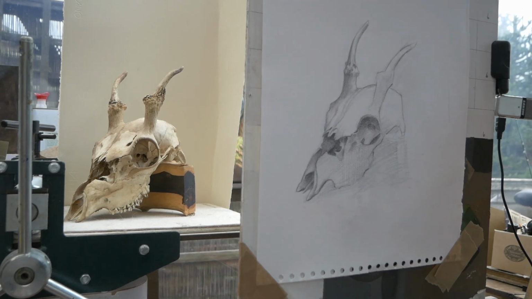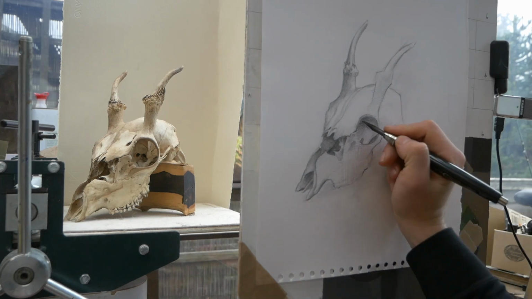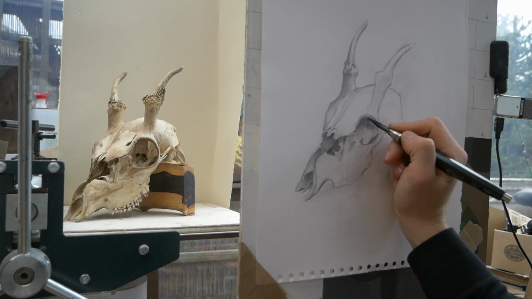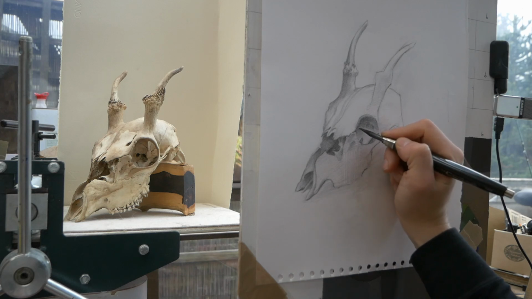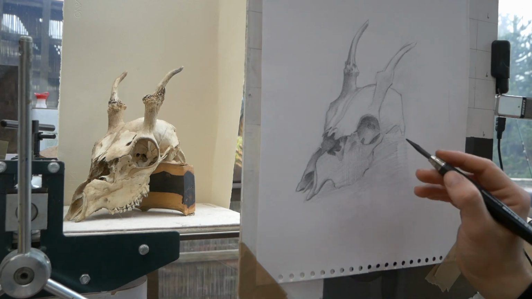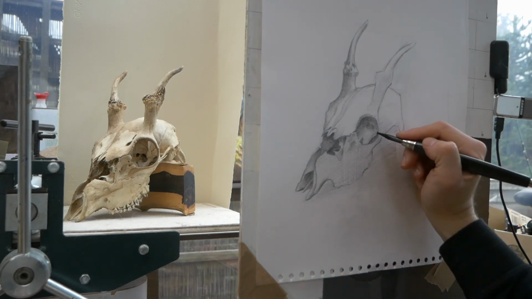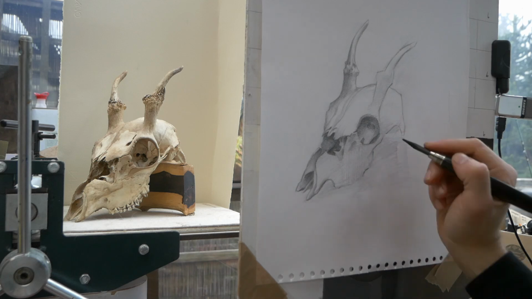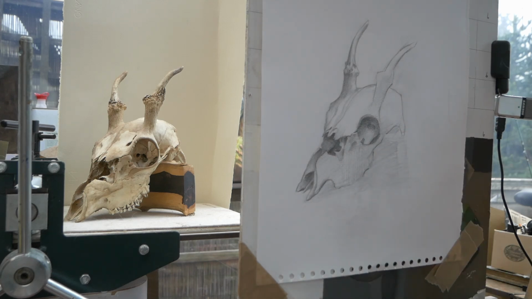So at this stage you can start to have a bit of fun. Everything's fairly established. So anywhere you find a little aspect of detail or any subtle tonal shifts that work quite well, you can add them. You can also start to add little accents of dark to some of your line work, just to make it a bit more sophisticated.